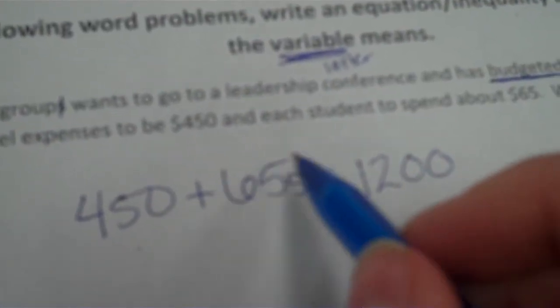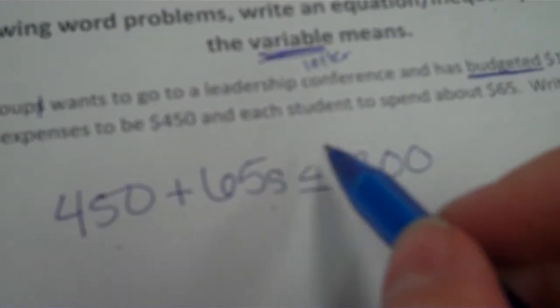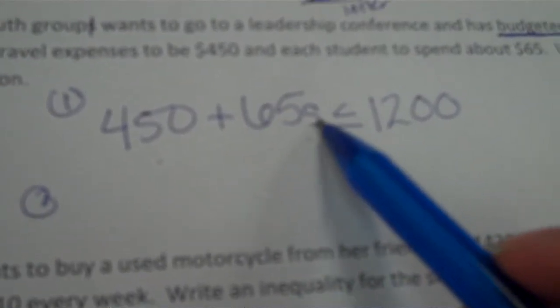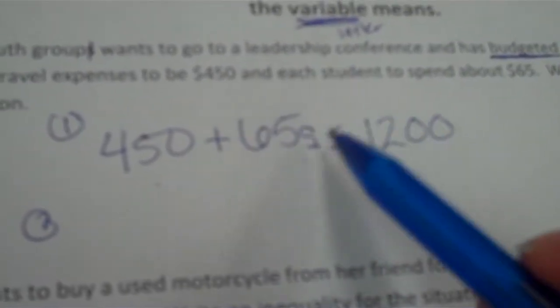Okay? So $450 to travel plus $65 per student. And what that is has to be less than or equal to $1,200 because that's their budget. Alright, that's the first thing you have to do. The second thing you have to do is explain what the variable means. Well, the variable is S, right? And it's $65 per student.